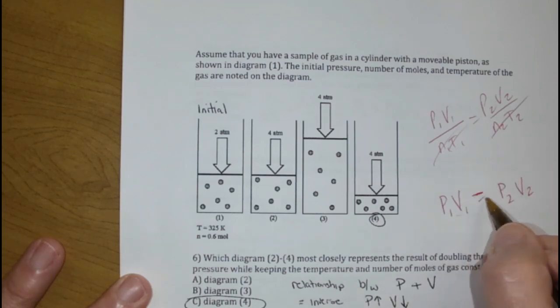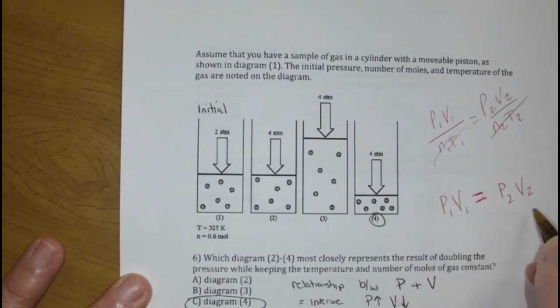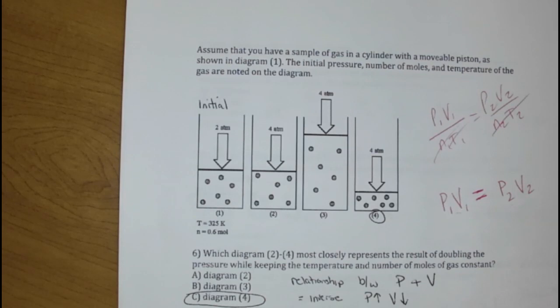And they have to stay equal. So the initial pressure and volume, when you multiply those two numbers together, have to be equal to the final pressure and volume multiplied together. And they say that the thing that's being changed is we're going to double the pressure.